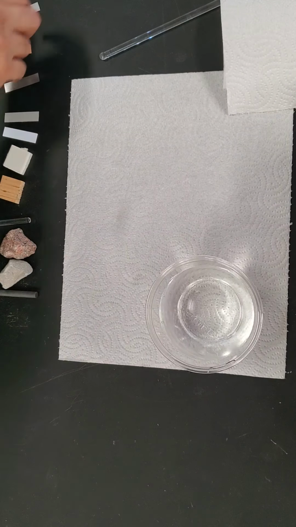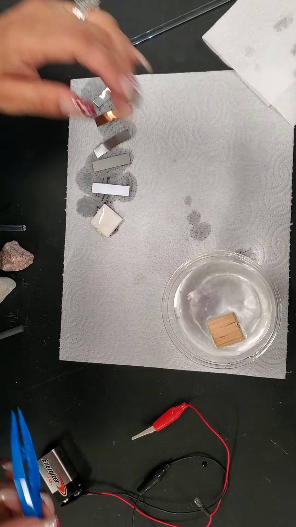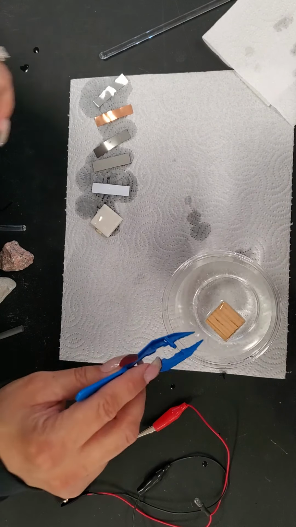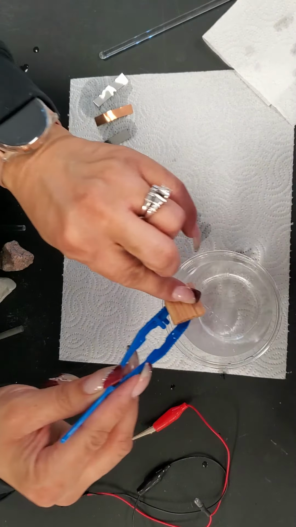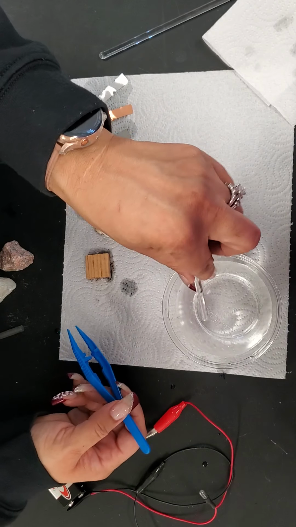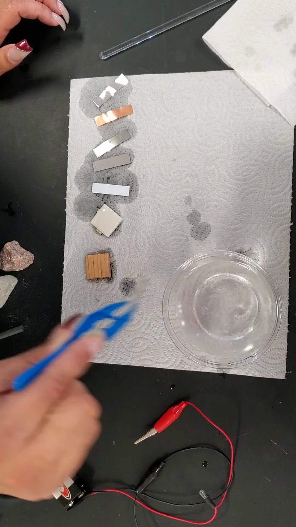So far, everything is denser than water. Ceramic tile sinks. The wood floats. So the wood is so far the only thing that is less dense than water. The glass rod sinks.